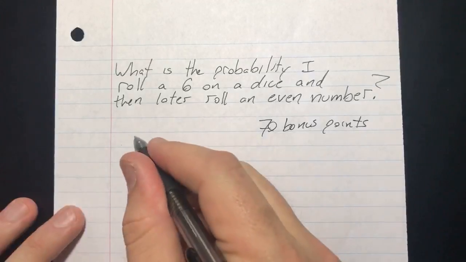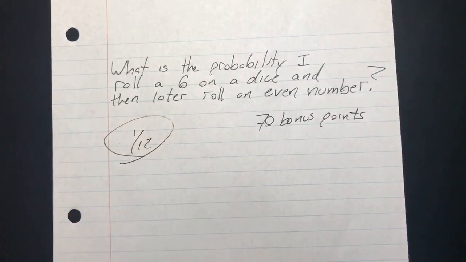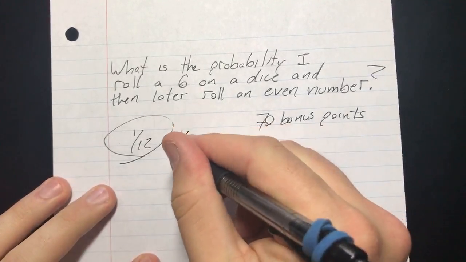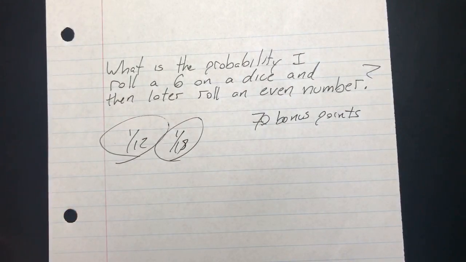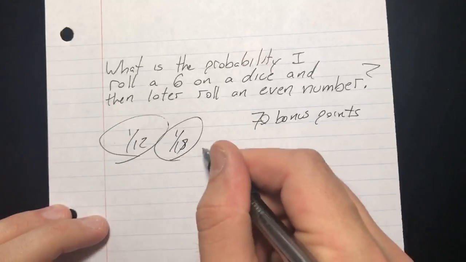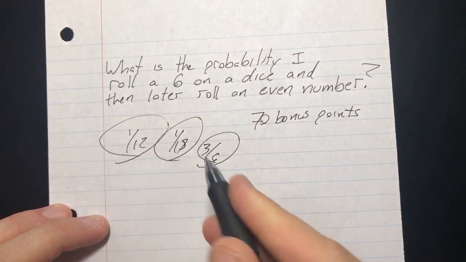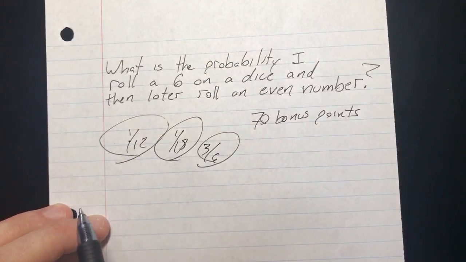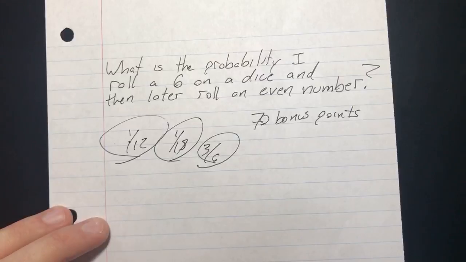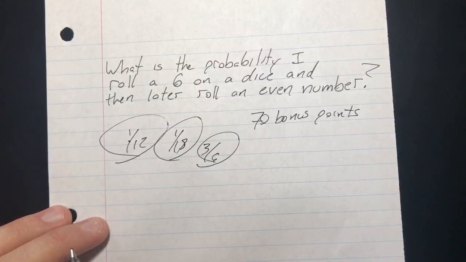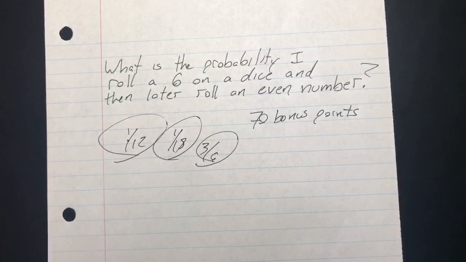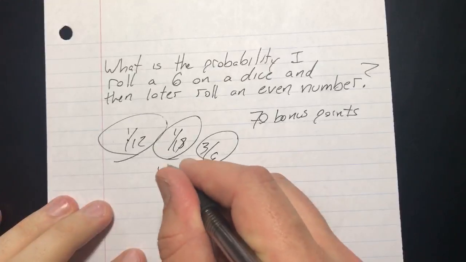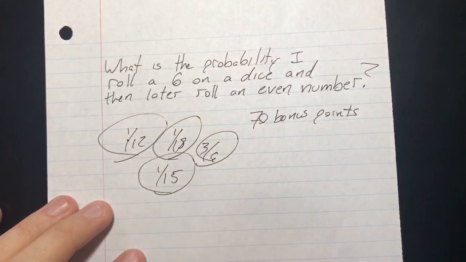1 out of 12. Any other answers? We got 1 out of 18 coming in hot. Dark Aurora. We got 3/6, aka 1/2. We got 1/12 again, 2/30, and Arindam is spamming rap lyrics. Very nice. I cannot wait to see the rap beef that is unfolding right now. And we got 1 out of 15. Okay, those are all the answers I will take.